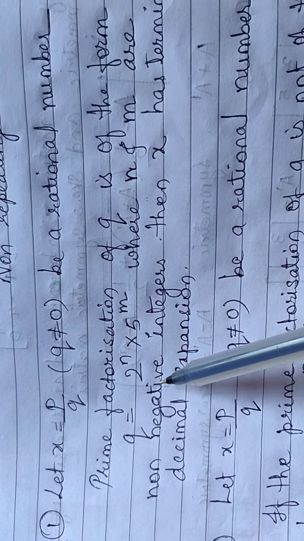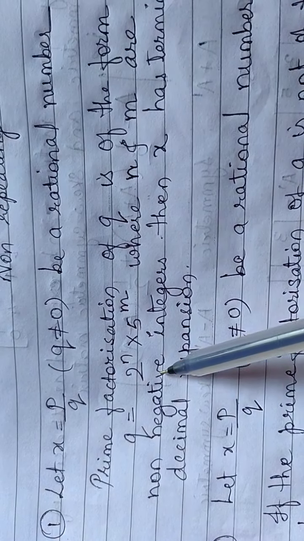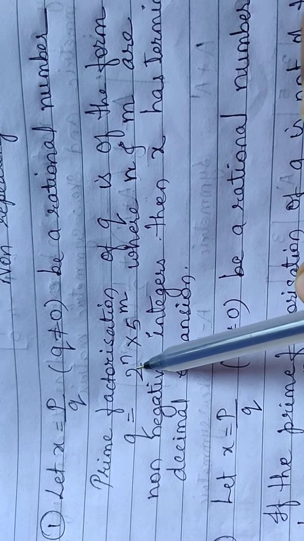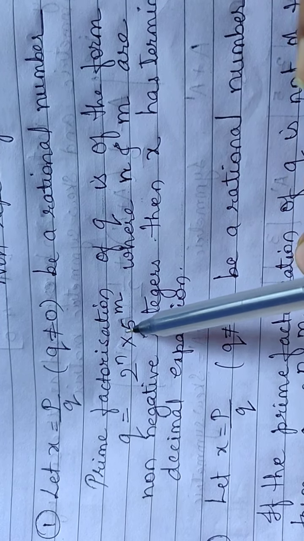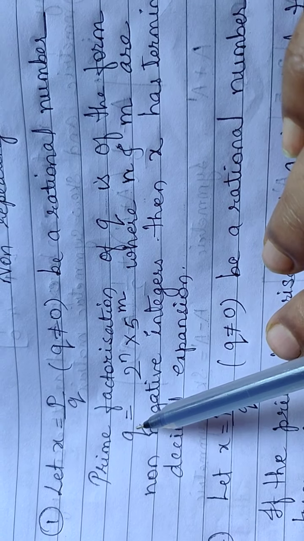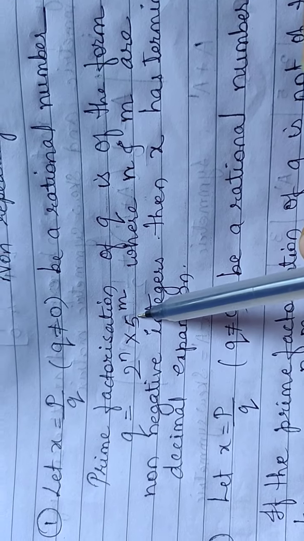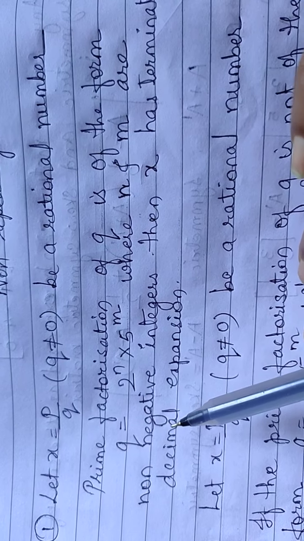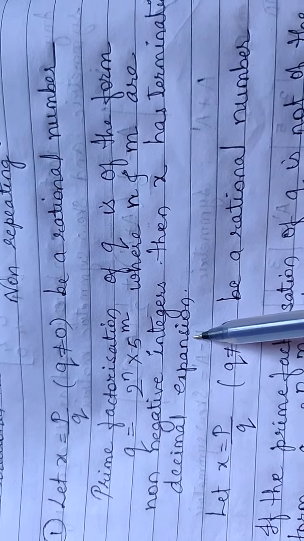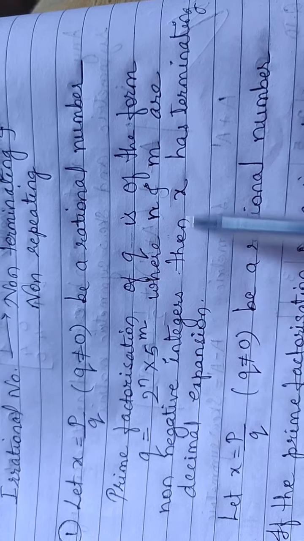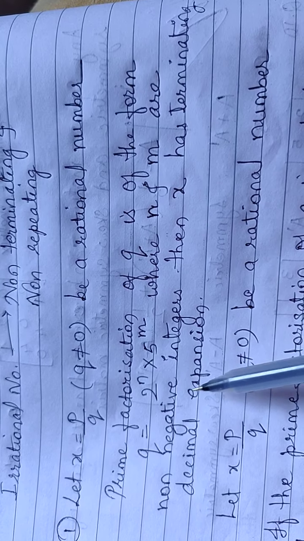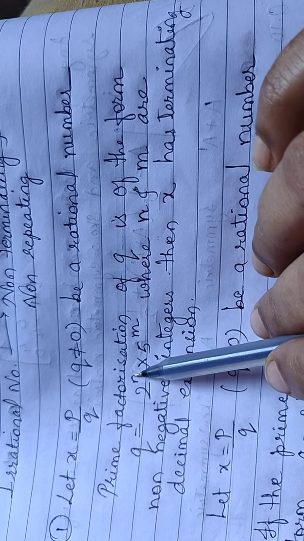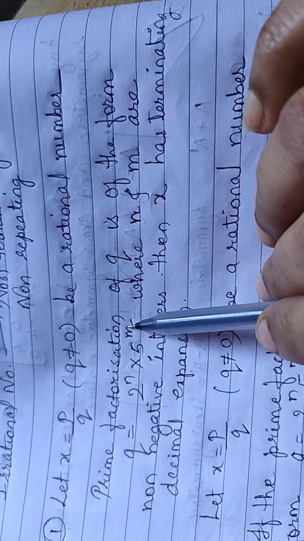So they are non-negative integers. They are either positive or it can be 0 also. If the denominator can be expressed in this form, then the number x has the terminating decimal expansion. So this x has terminating decimal expansion if the denominator can be expressed in the form of 2 to the power n into 5 to the power m.